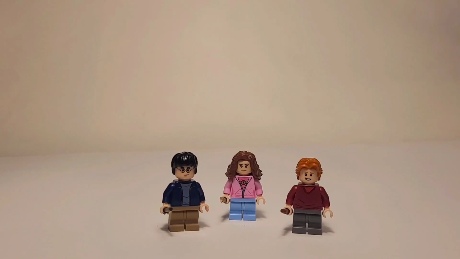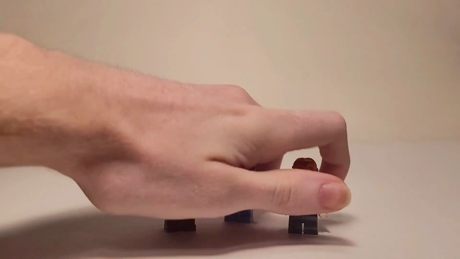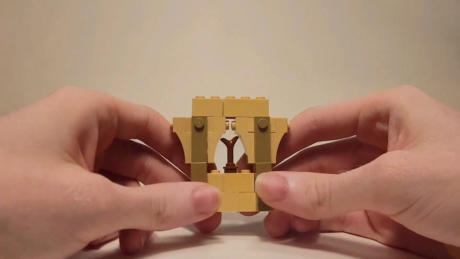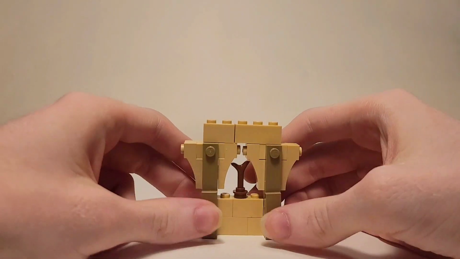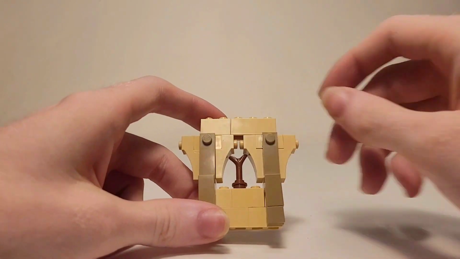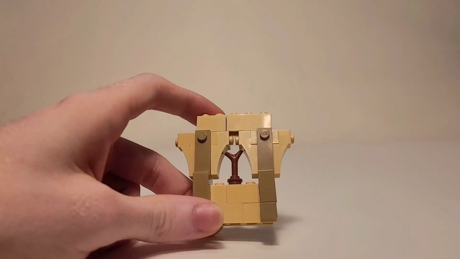Now over here, if I remove the minifigs out of the way for a second, this is one of the archways that I had designed for the previous castle, and as you can see, it's a little small.